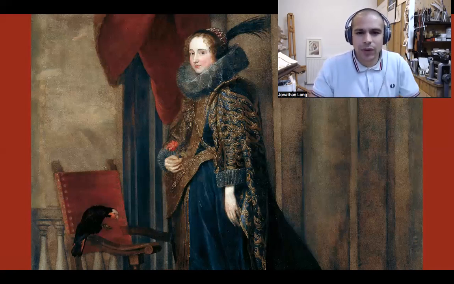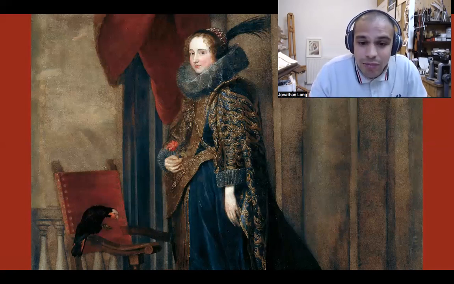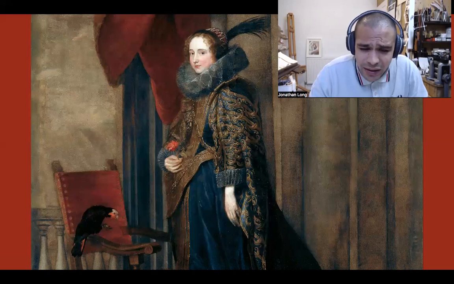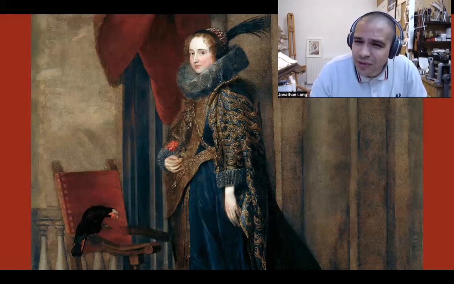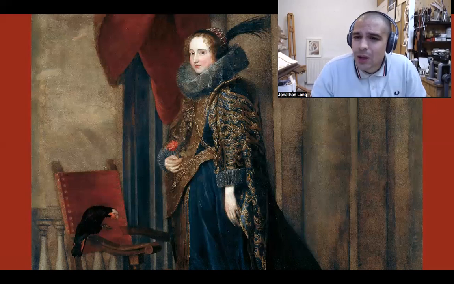But here, what do we have? What makes her an aristocrat other than this amazingly fine clothing, all the gold thread? This is someone with ridiculous amounts of money, richer than any of the merchants, and they have to be wealthier because there's a whole social order to maintain.